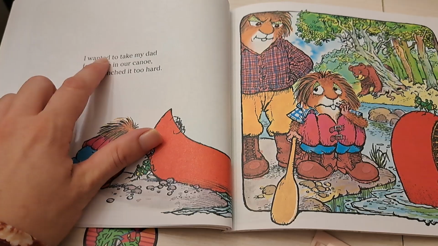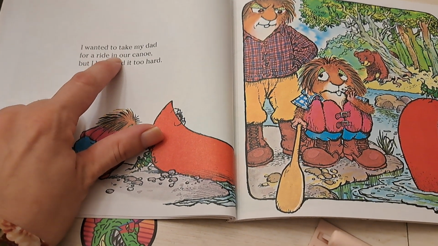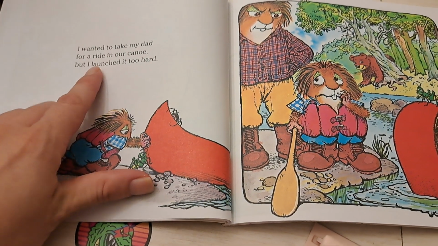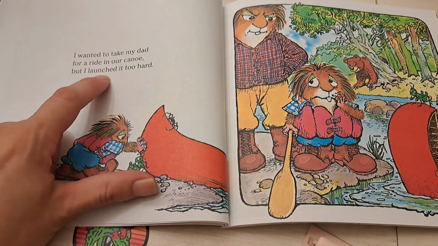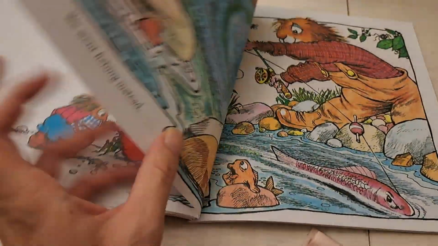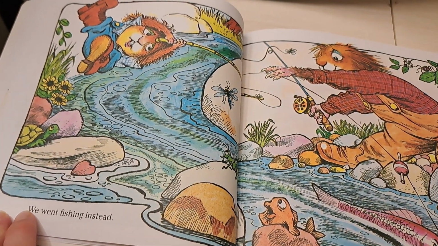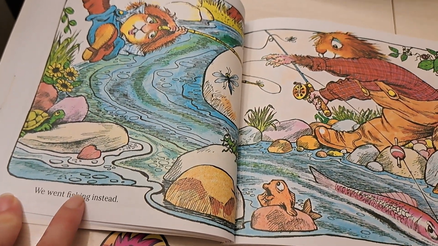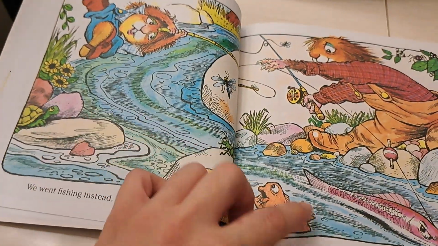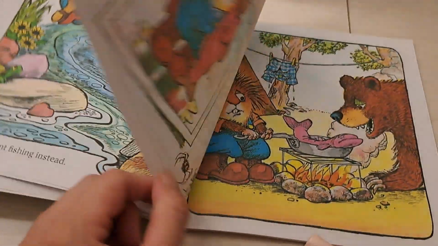I wanted to take my dad for a ride in our canoe, but I launched it too hard. Oh no, oh no. He's very excited, isn't he? So we went fishing instead. Even the fish are shocked. That's funny.